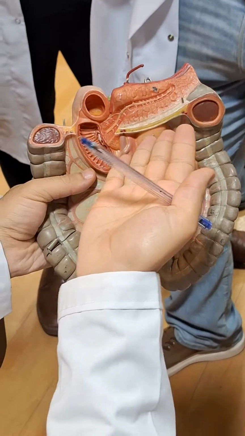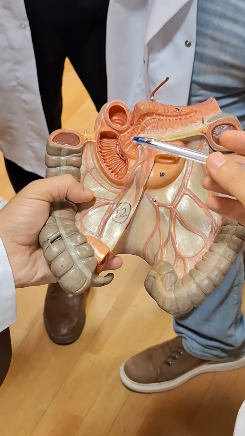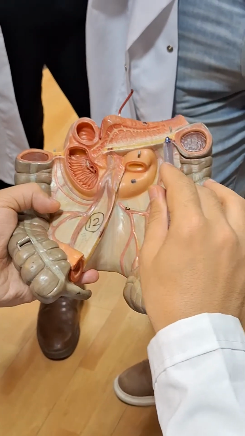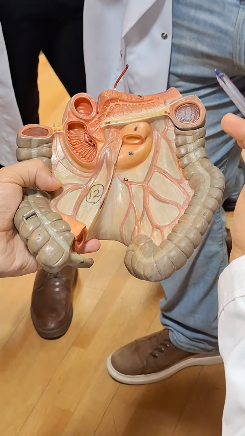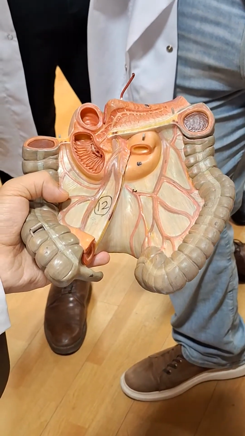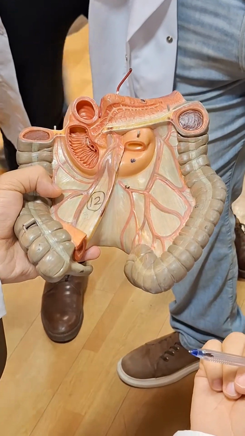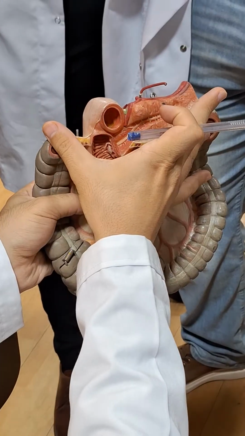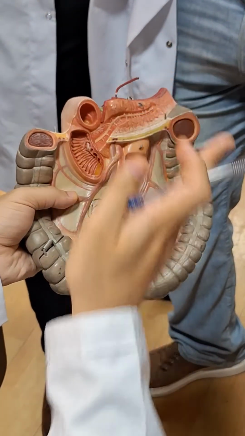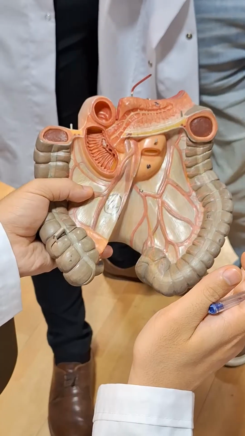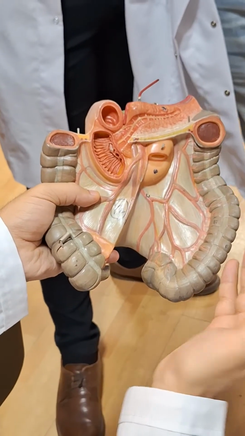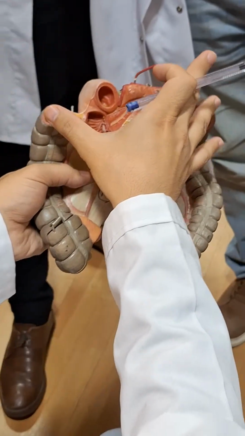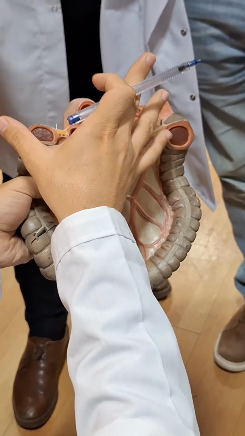In the transverse colon, the tenia coli which is located posteriorly is attached to the transverse mesocolon, so it is named tenia mesocolica, because it is attached to the transverse mesocolon. The anterior tenia coli of the transverse colon is attached to which structure? The greater omentum.